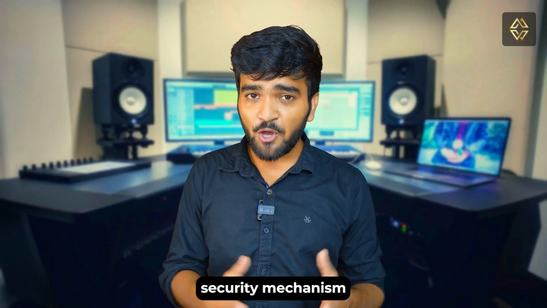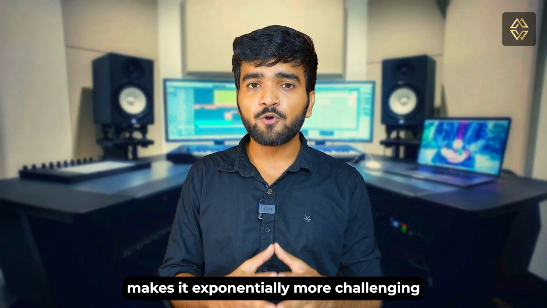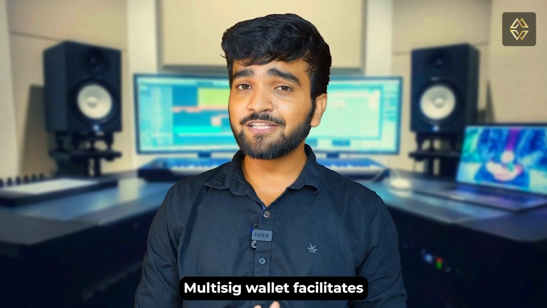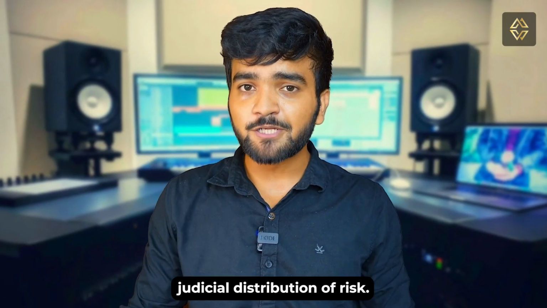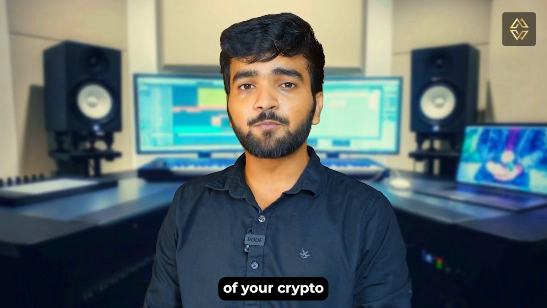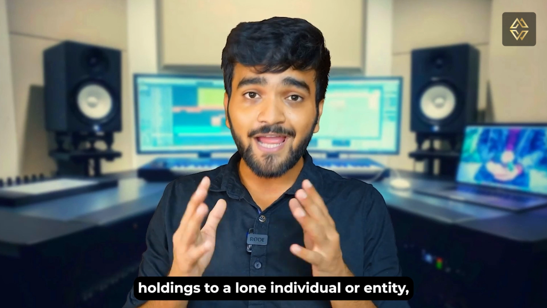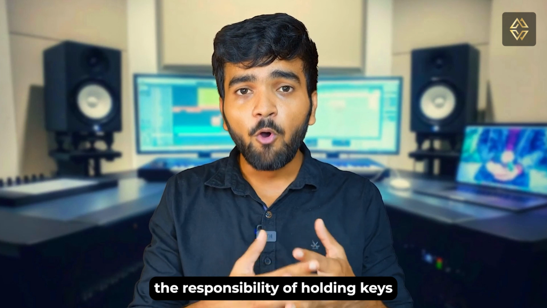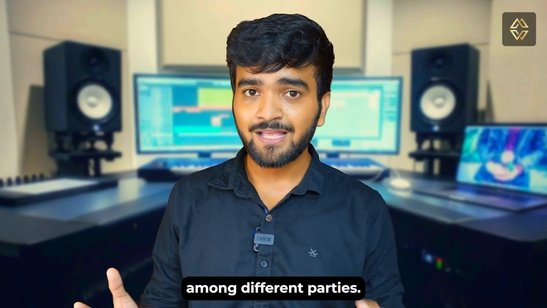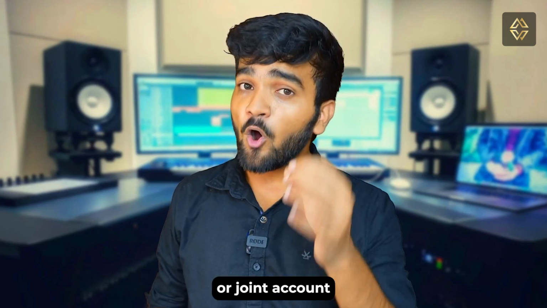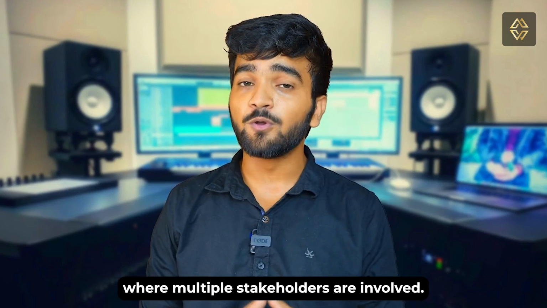This multi-layered security mechanism makes it exponentially more challenging for hackers to gain unauthorized access to your digital assets. Number 2. Risk distribution. Multi-sig wallets facilitate judicious distribution of risk. Instead of entrusting security access of your crypto holdings to a lone individual or entity, you can strategically distribute the responsibility of holding keys among different parties. This becomes particularly invaluable in the context of business or joint accounts where multiple stakeholders are involved.